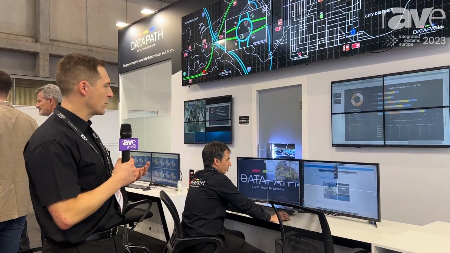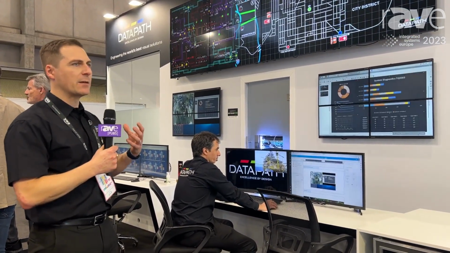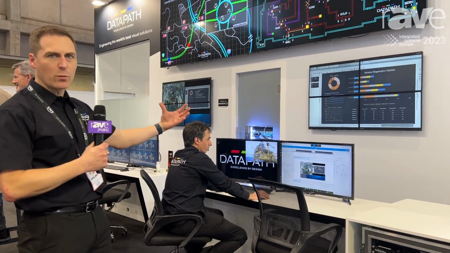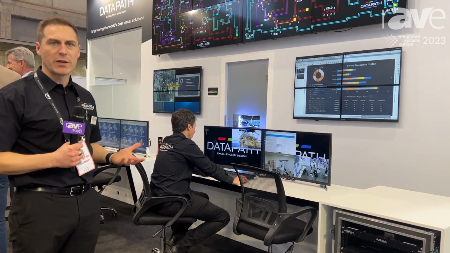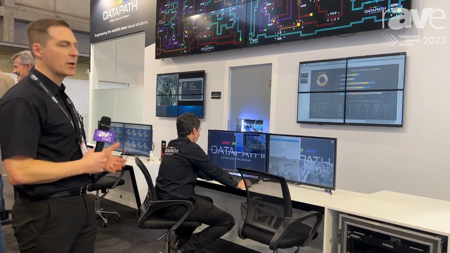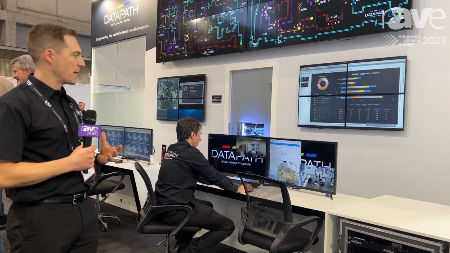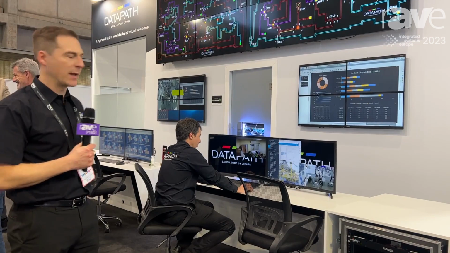So previously we were just taking sources in and pushing them to a video wall. Aetria is about sharing those sources around multiple video walls, operators, breakout screens, and basically any source anywhere.